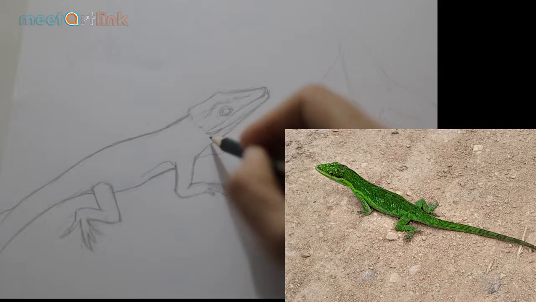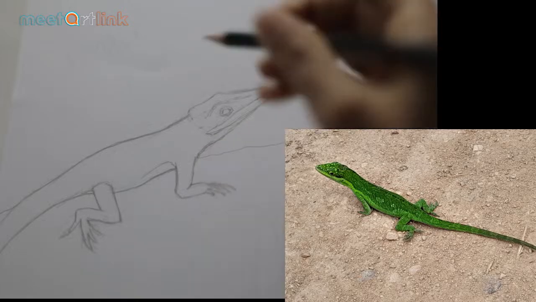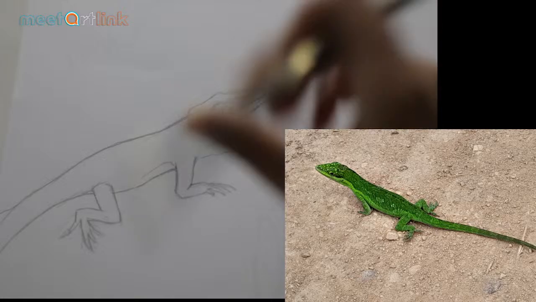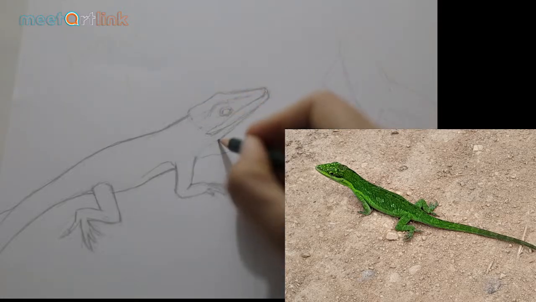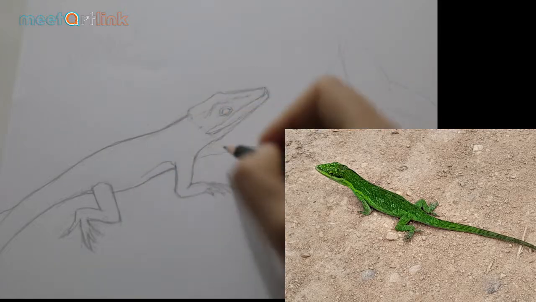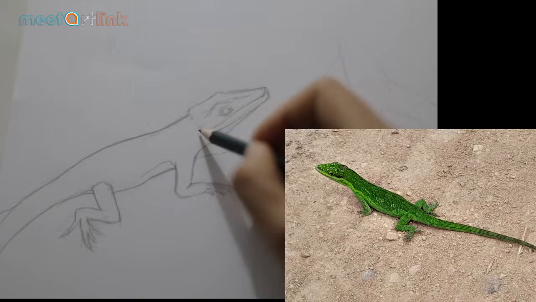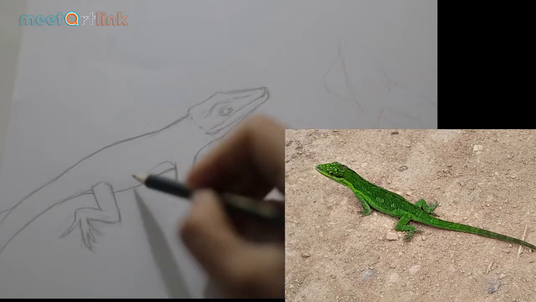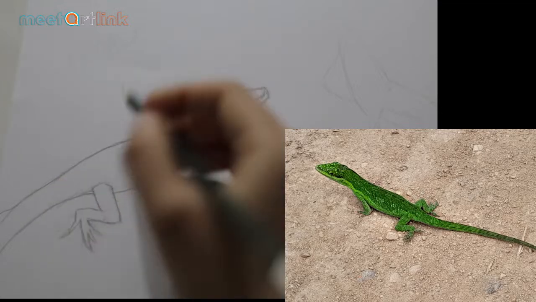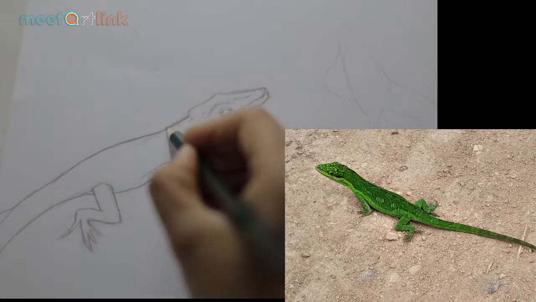Now I'm thinking that maybe it's too long. The head, I mean, not really the neck. They do have really long necks. But also with this kind of animal, I think that differentiating what's the end of the head or what's the end of the neck, where the body starts, where the body finishes, where the tail begins, those things are not that easy.